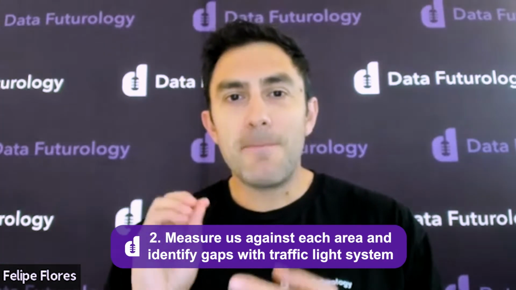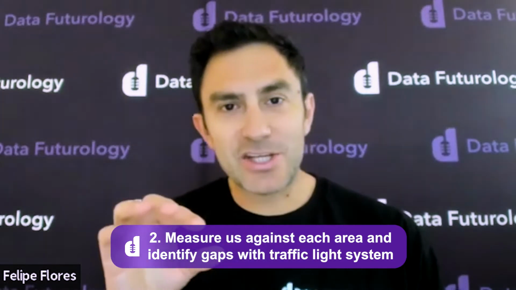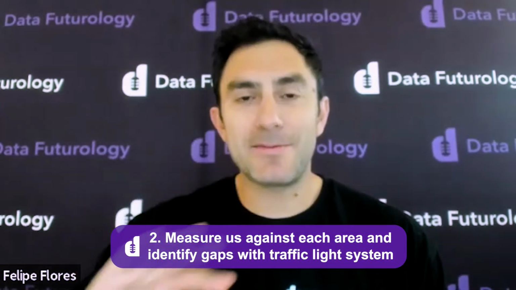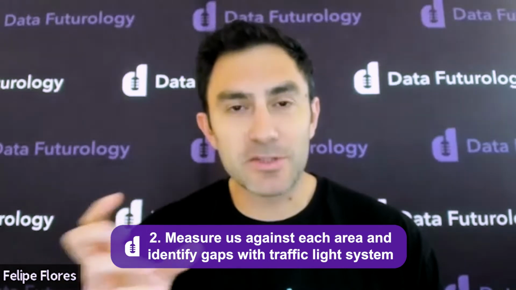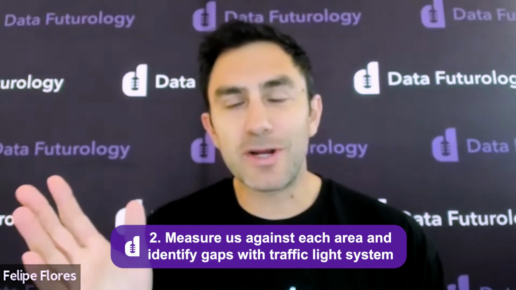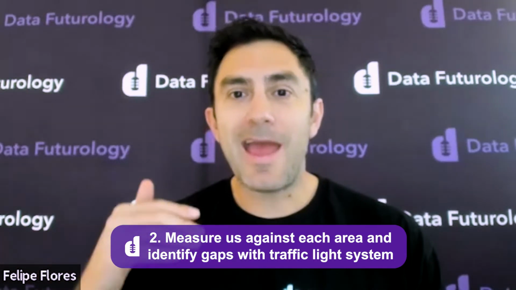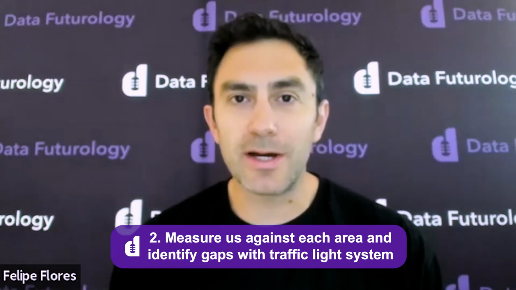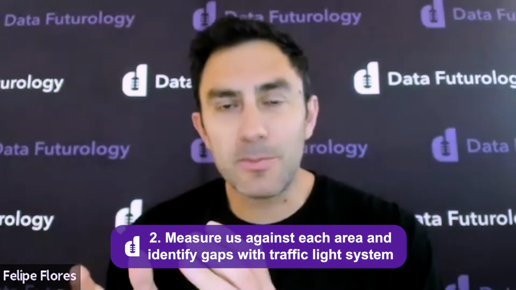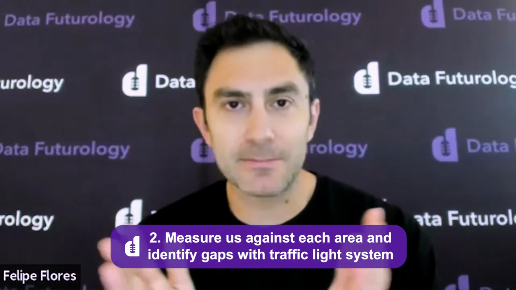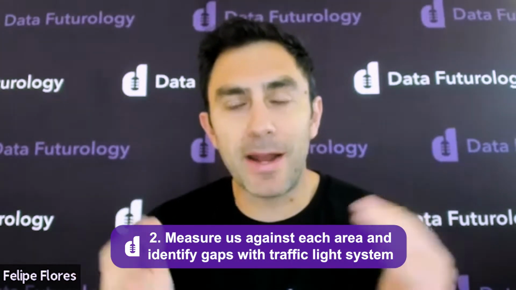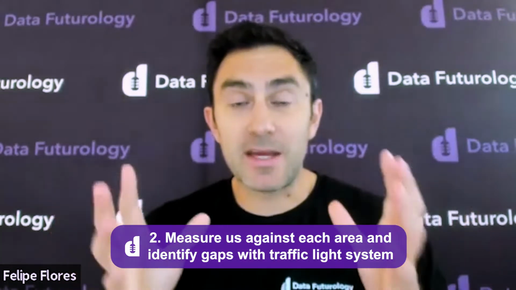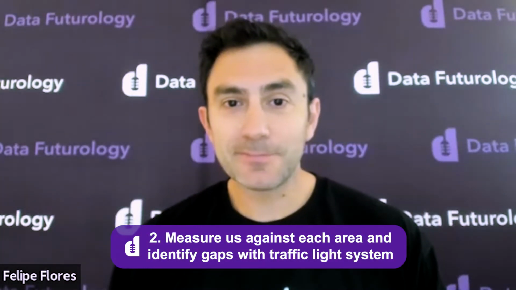Step 2, measure your organization against each of the areas and subcomponents and even subcomponents of each maturity model. Measure your organization against each one of them and do a gap analysis. An easy way to not only do it, but then communicate it is using a traffic light system. It's quantitative, but it's a really effective method to be able to convey where the biggest gaps are.